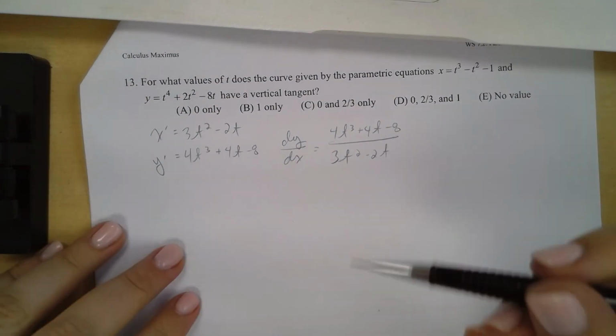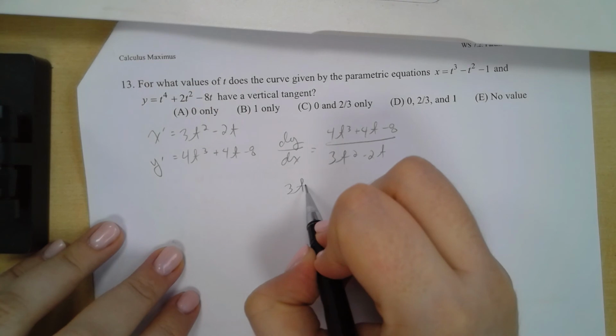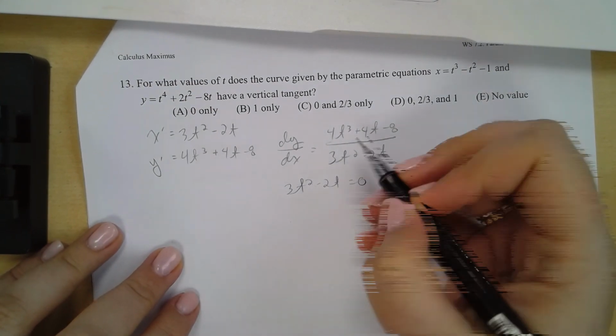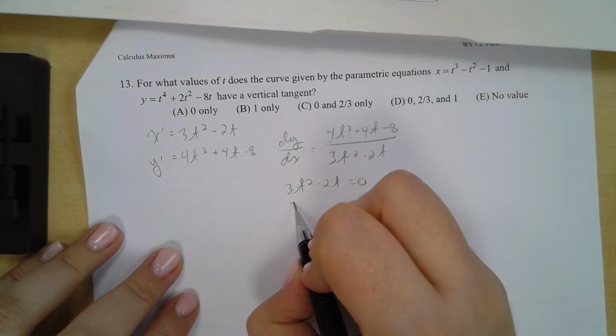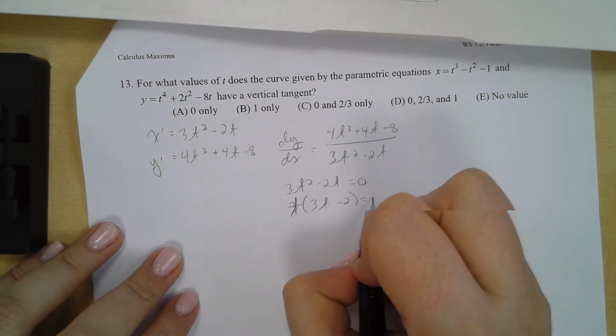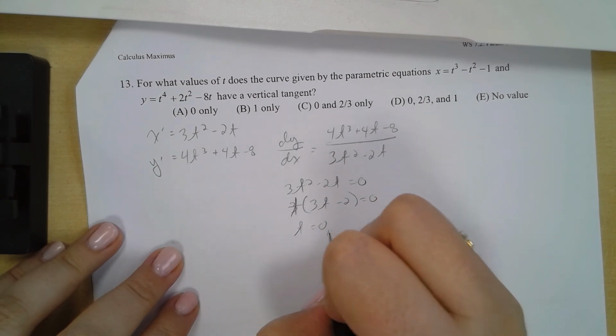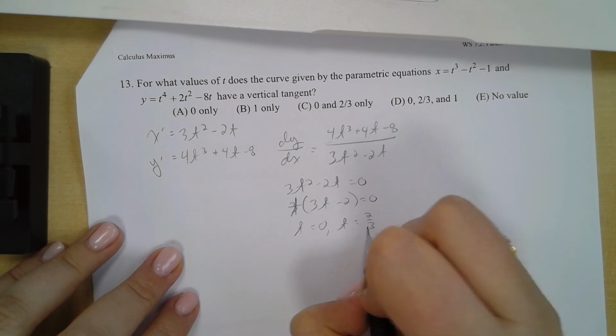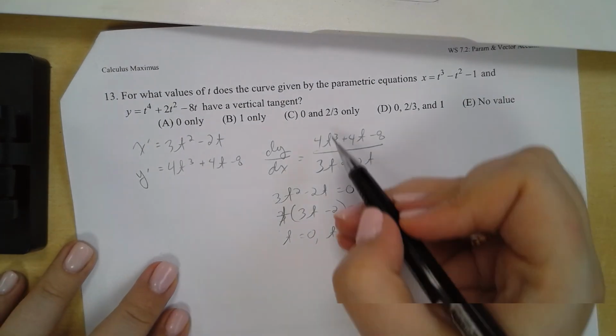So where do we have a vertical tangent? Well, we're going to set 3t squared minus 2t equal to 0. We can factor out a t, so I get t times (3t minus 2) equals 0. So at t equals 0 and t equals 2/3, and is that an option? Yes, it is. That's where I have a vertical tangent.